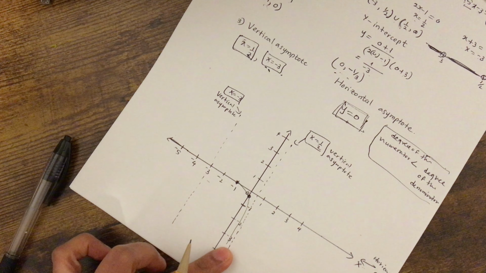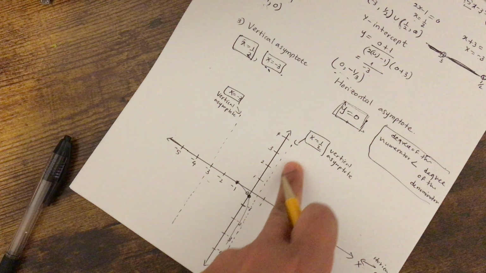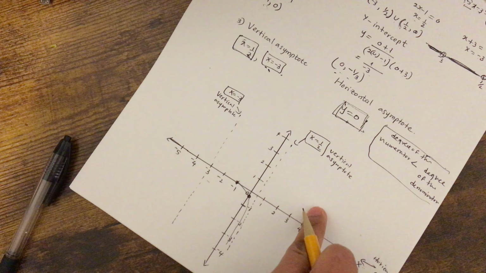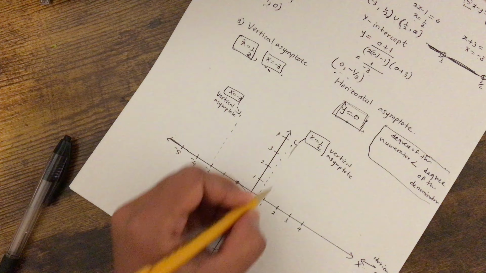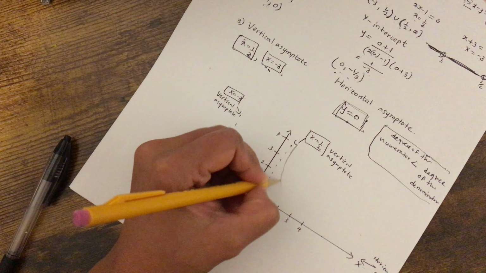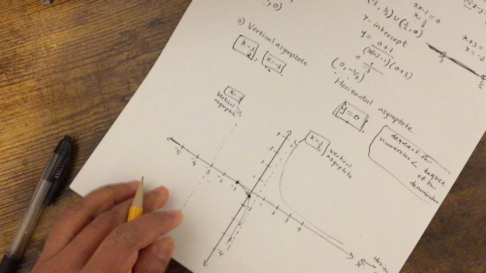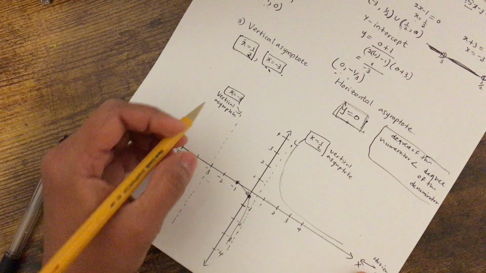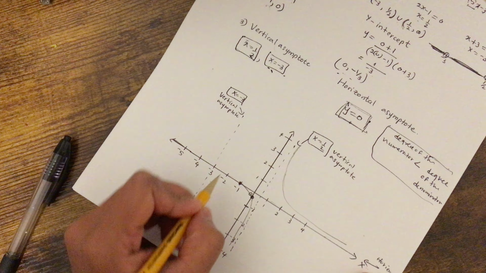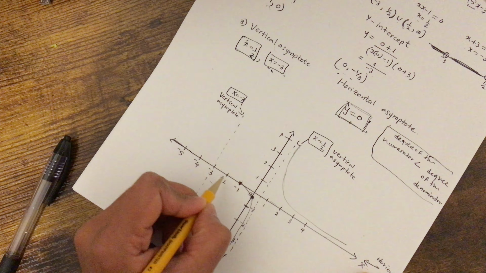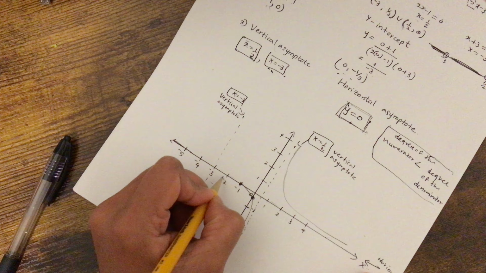And this side from the left, it goes to negative infinity at this vertical asymptote, and then from the right it goes to positive infinity, and it goes down. Since this is a horizontal asymptote, it goes like this. Okay, and let's look at this side. Here this graph can go like this or go like this, right? Both ways, right?